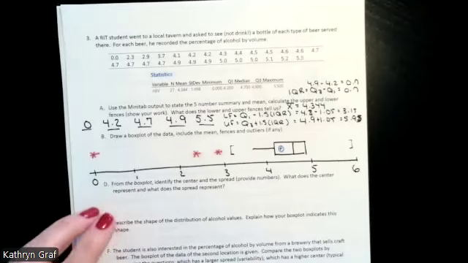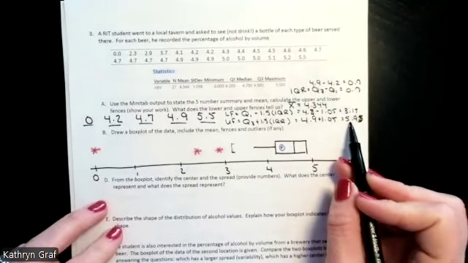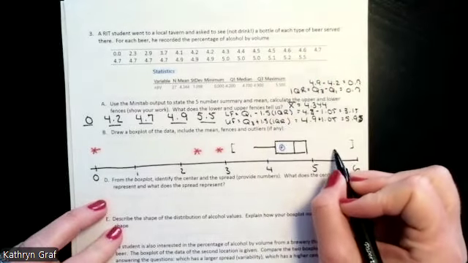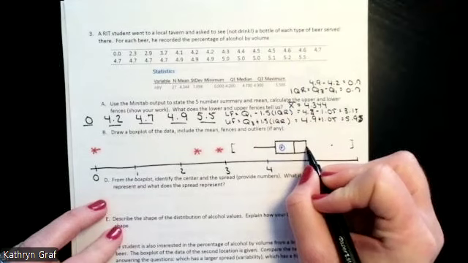Same thing on the top side, but I don't have any outliers because 5.95 is the cutoff. My top value is 5.5 right here, and that is where my whisker will end, at that 5.5. So there is my box plot for this data set, including my mean and fences, outliers.